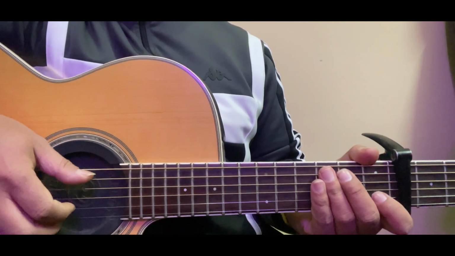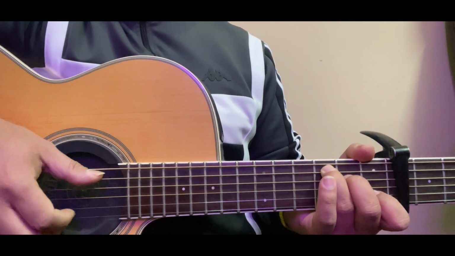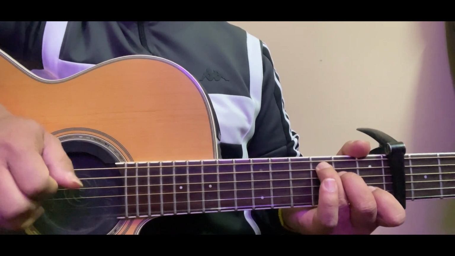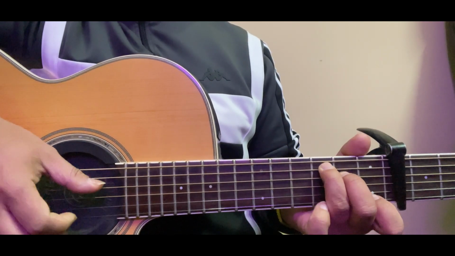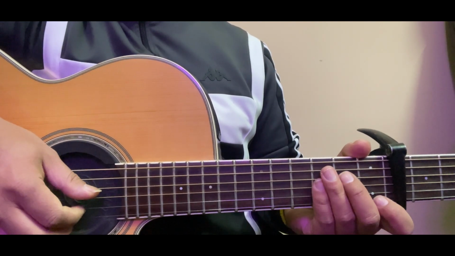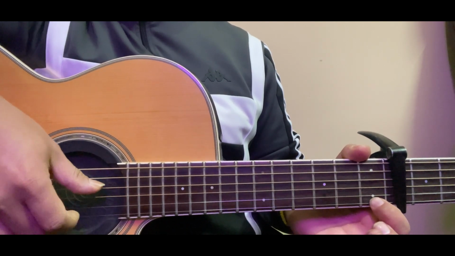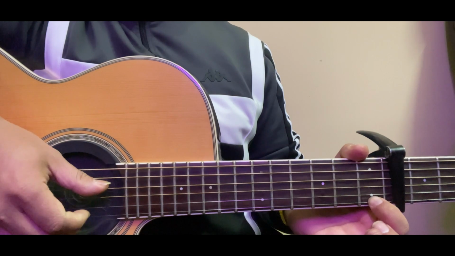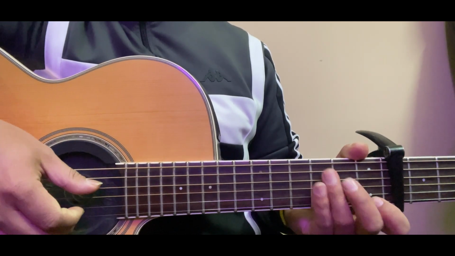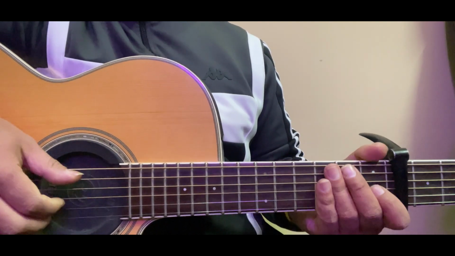Like this, and you play this 2 times. And at last, for the 2nd time, you play 4th string and 1st string together with the kick drum, and slap, and again 4th string and 1st string with the kick drum, and then slap, like this. Okay, so from the beginning.